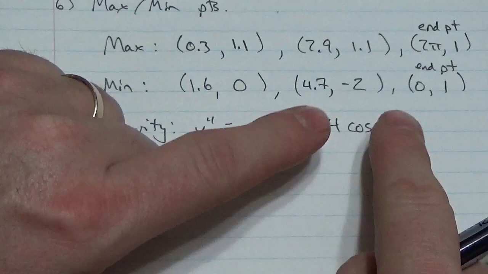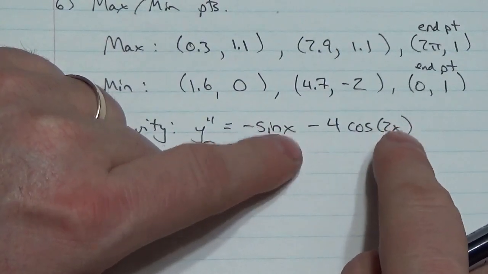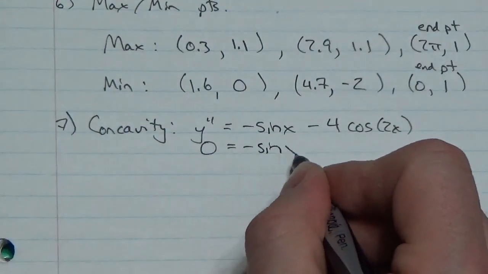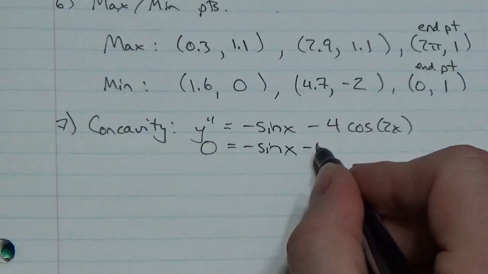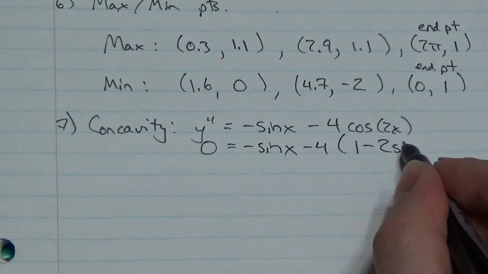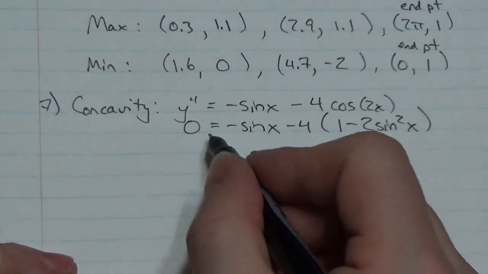Again, I don't like the fact that I've got a sine function here and a cosine, but the bigger issue is the x and the 2x here. So this is the one that's got to go. And just like I did a few moments ago, I'm going to replace the cosine of 2x with 1 minus 2 sine squared of x. It's a really handy little identity there.